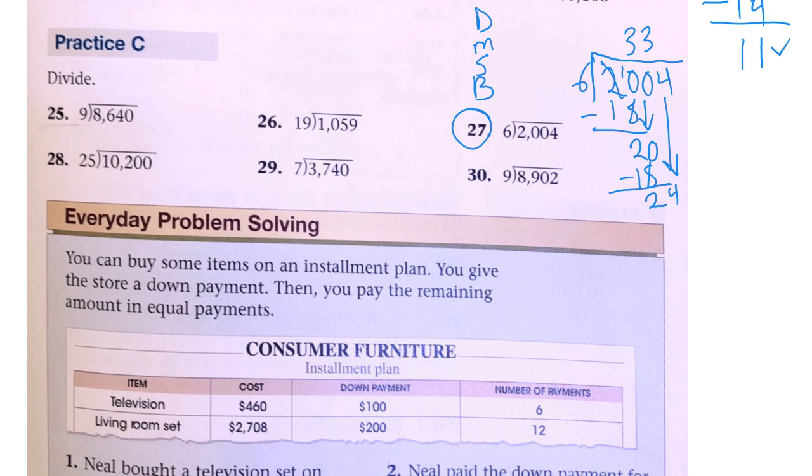And now 24 is what we're looking to see how many 6s will fit into. I can fit 4 6s into 24, I think, because 4 times 6 is 24. When I subtract, there's nothing left over. All done. So the answer to number 27 is 334, or the quotient is 334. So there's some practice samples for us.